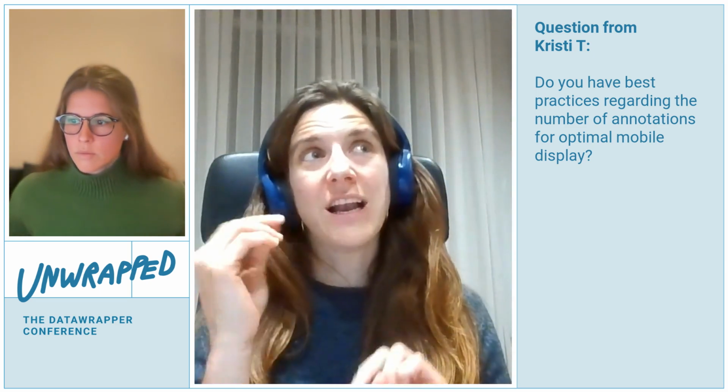Well, I don't think it's about a number of annotations because they can be bigger or smaller. I know in Datawrapper, there's this option of showing them as a key. So sometimes the annotation that you have on desktop is on the chart and on mobile is in the notes space. We don't use it a lot.